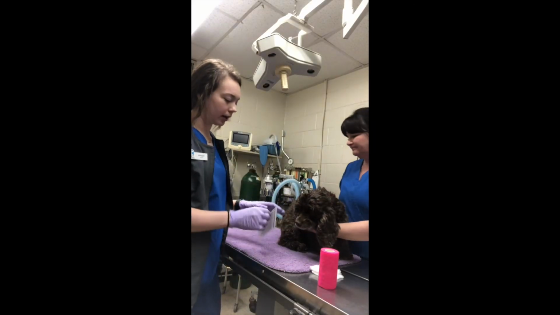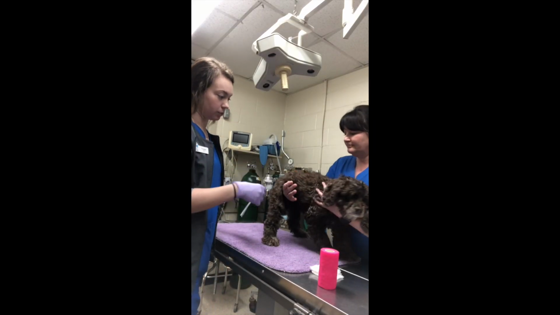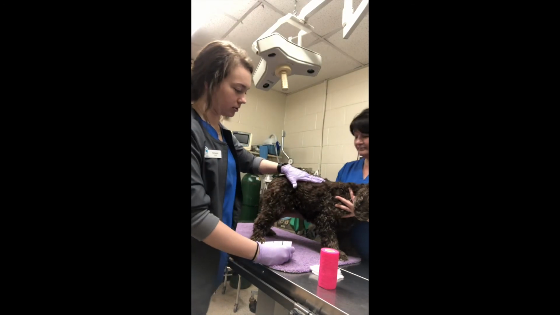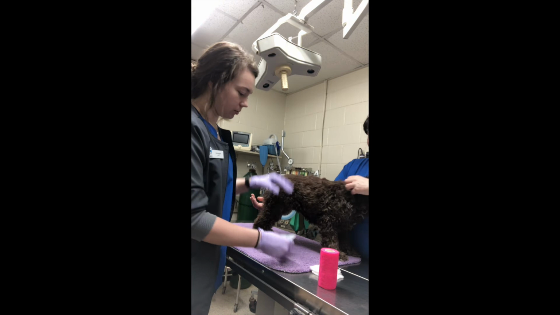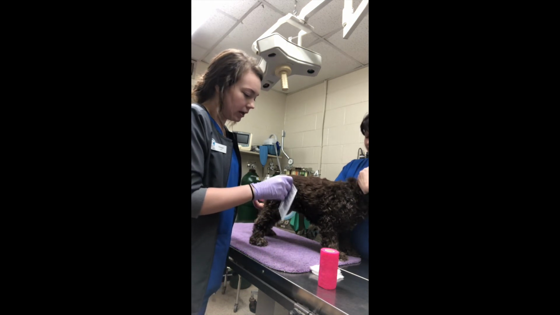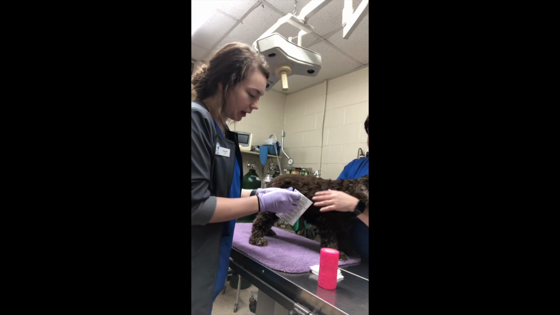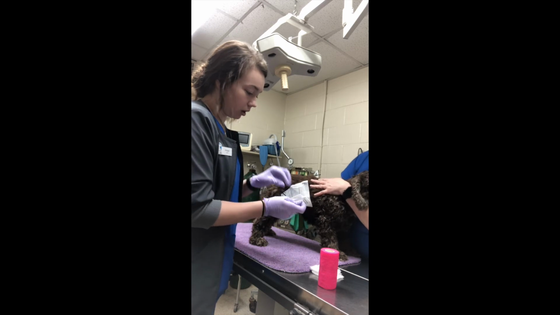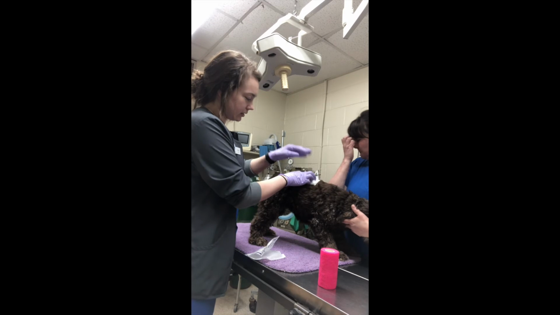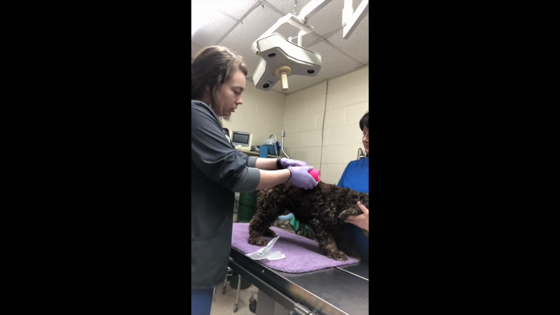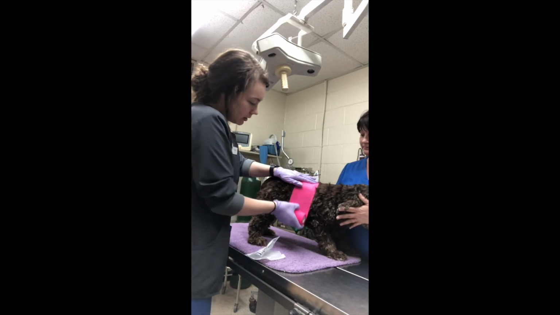Okay, so I'm going to apply a bandage like if this were to be an emergency laceration, like if she were to get hit by a car or in a car accident and she were to have a laceration. So I'm going to use a sterile Telfa pad, wearing gloves to prevent any contamination. So I'm going to put the Telfa pad on with a stack of gauze over it, and then I'm going to vet wrap around it.